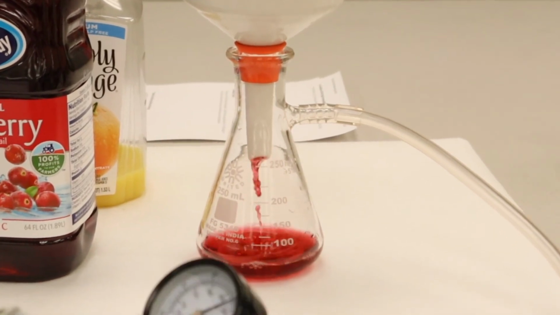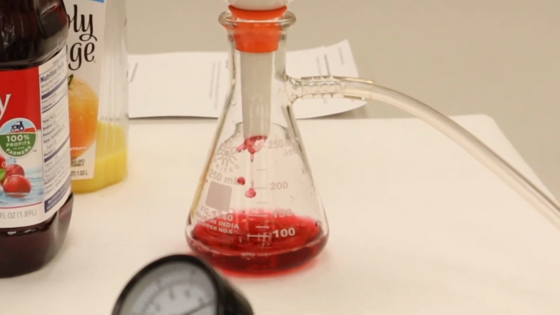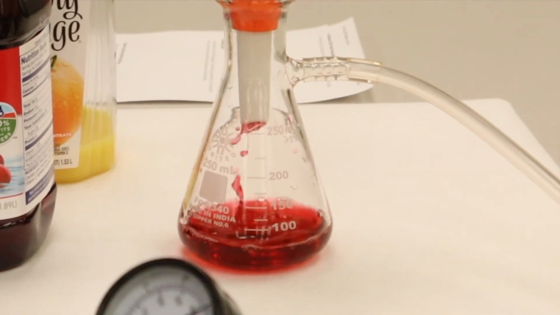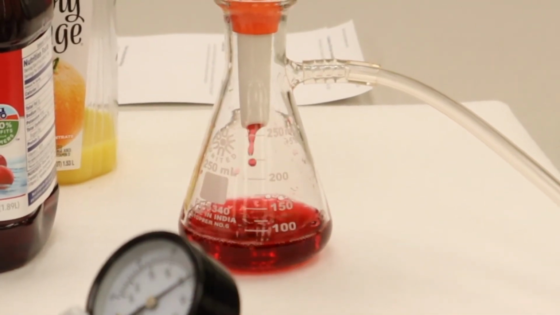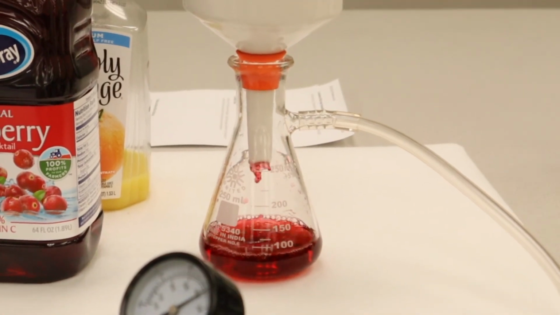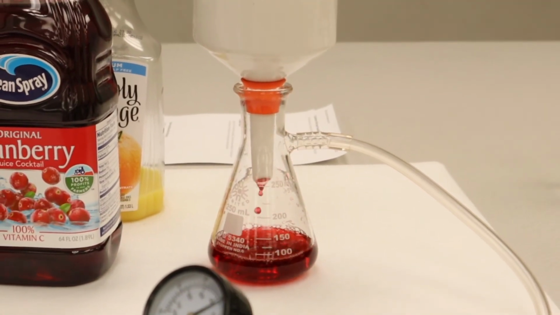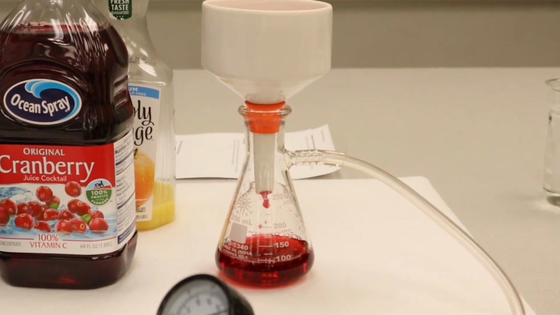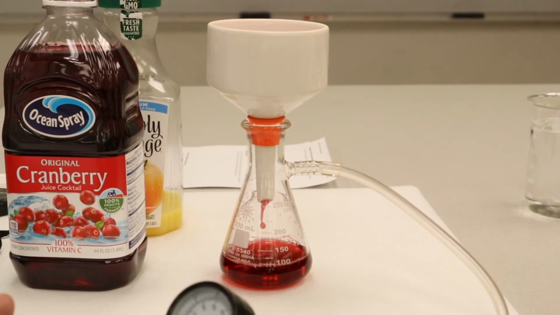Now, as you can see, it's coming through pretty much without any change at all. No color change. Comes through about as fast as water. Put down a reason why you think that that might be the case of our observation here.